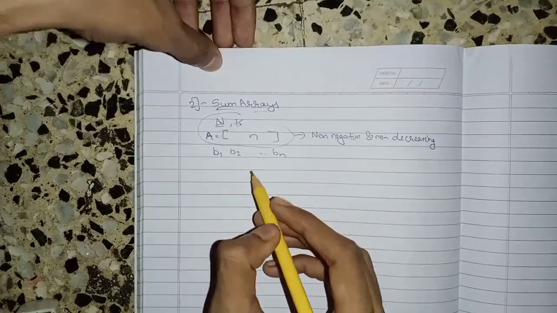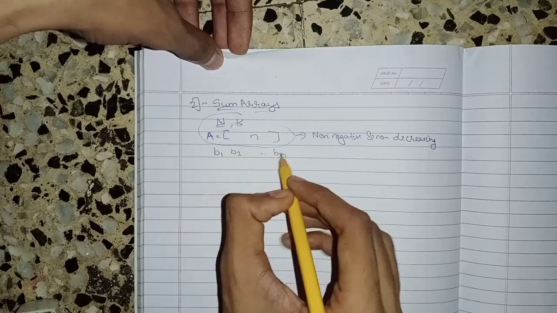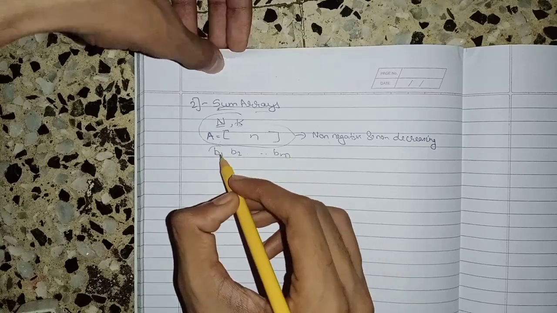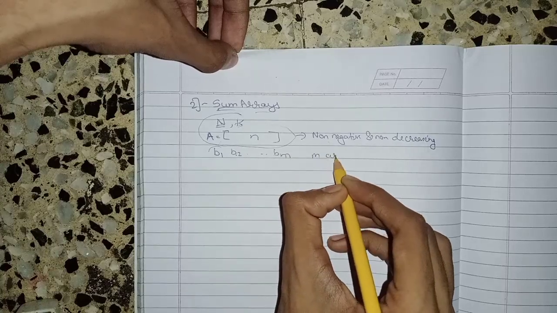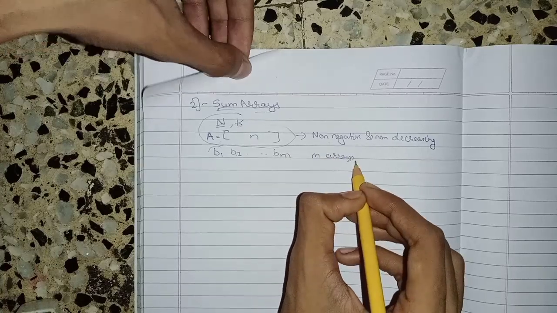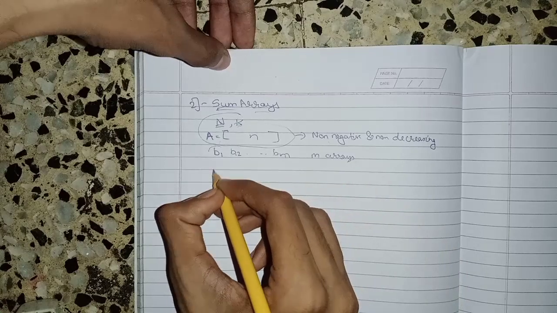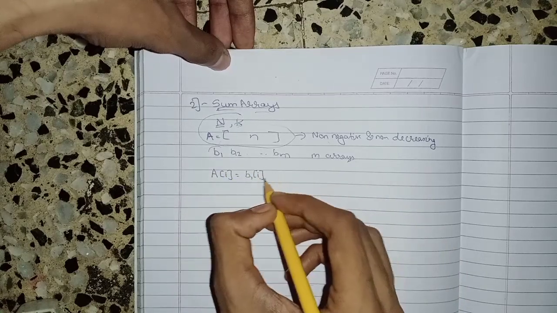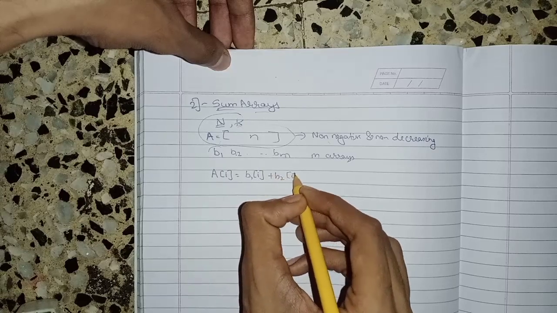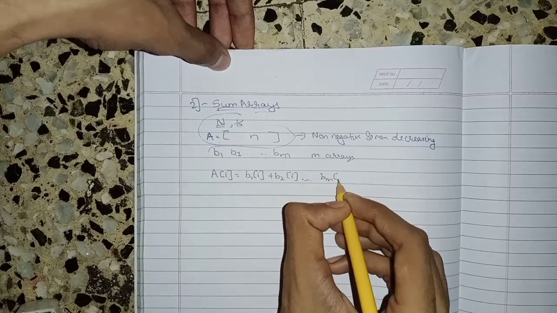So our task was to find out m arrays b1, b2 up to bm, such that a's ith element is equal to b1's ith element plus b2's ith element up to bm's ith element.